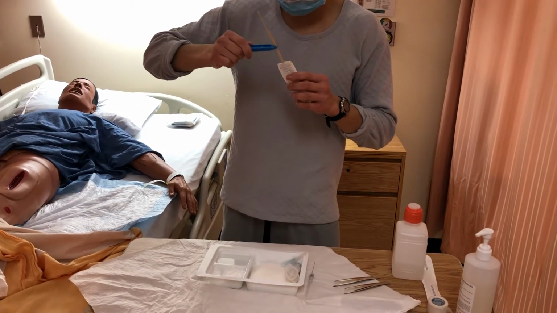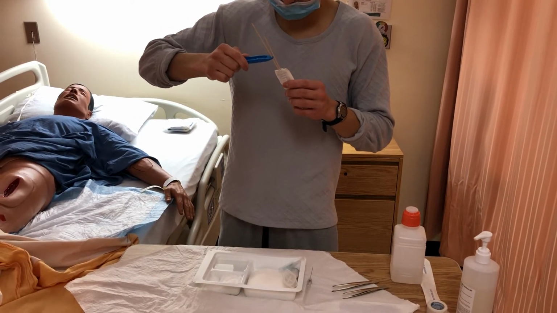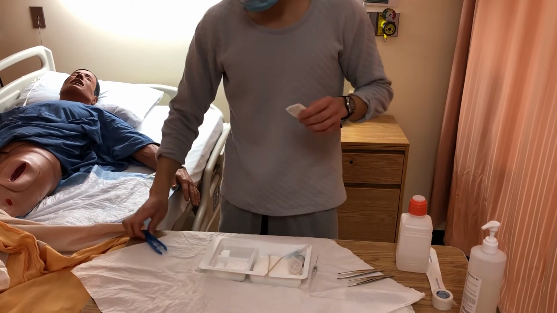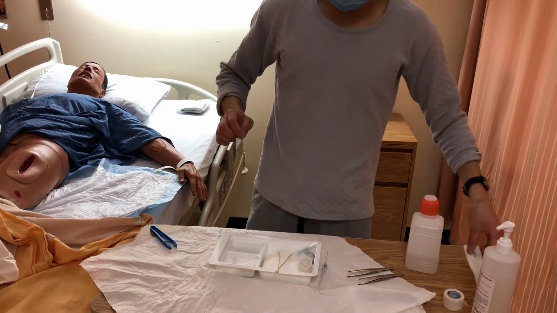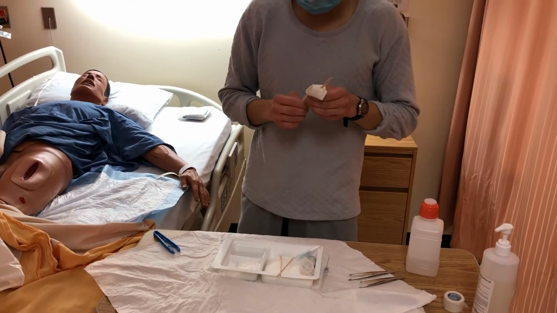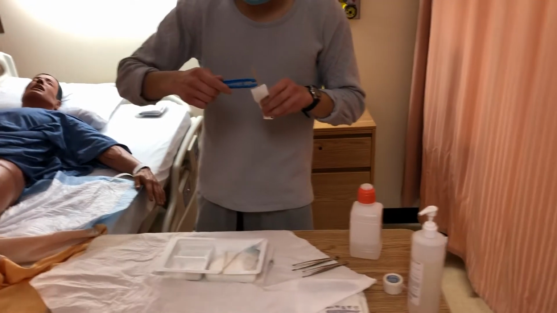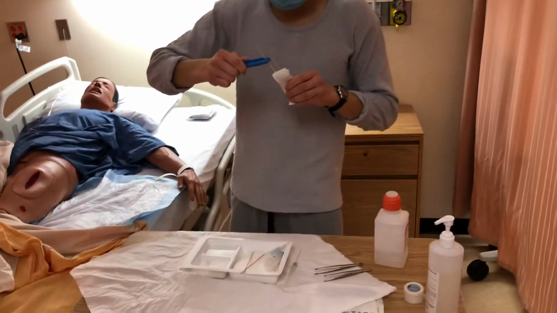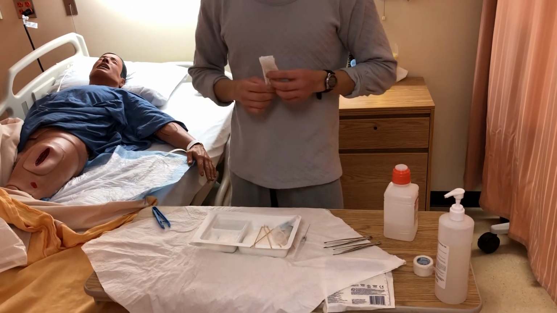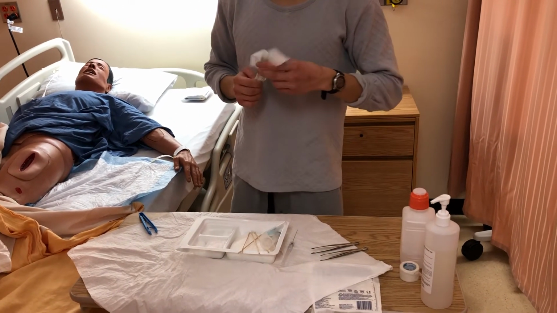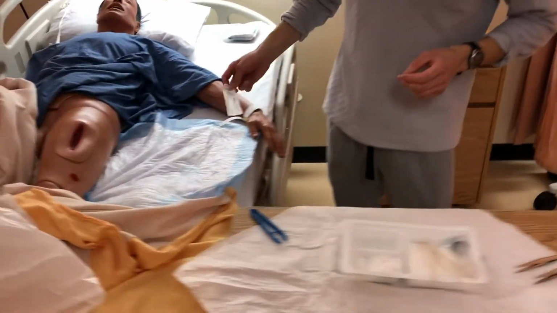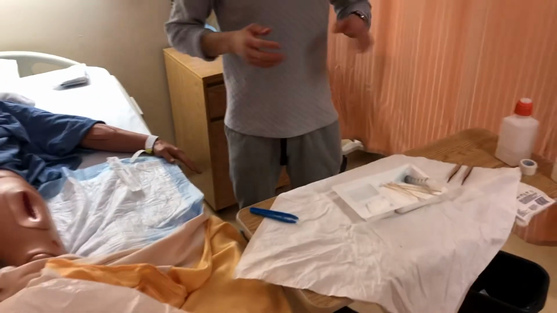And I'm going to expose the dressing. And lastly, I'm going to get another set of cotton sticks. And I'll do hand hygiene, and I'm going to put on my clean gloves. And I'm going to keep this as a measuring reference right here. And now I have everything in my field.